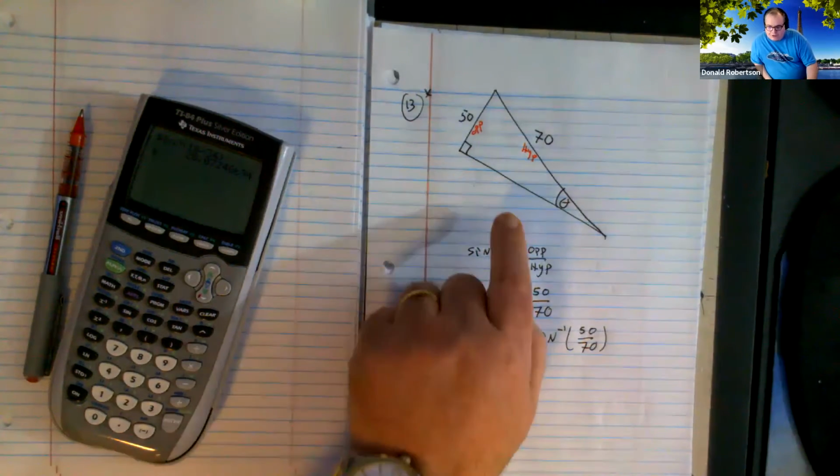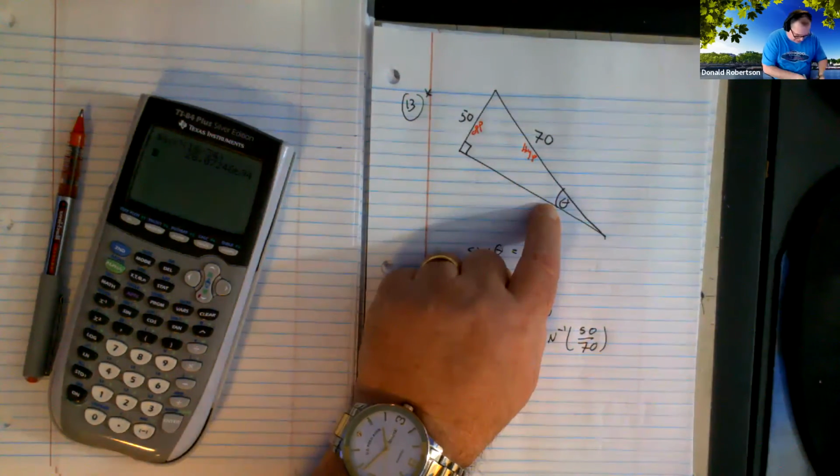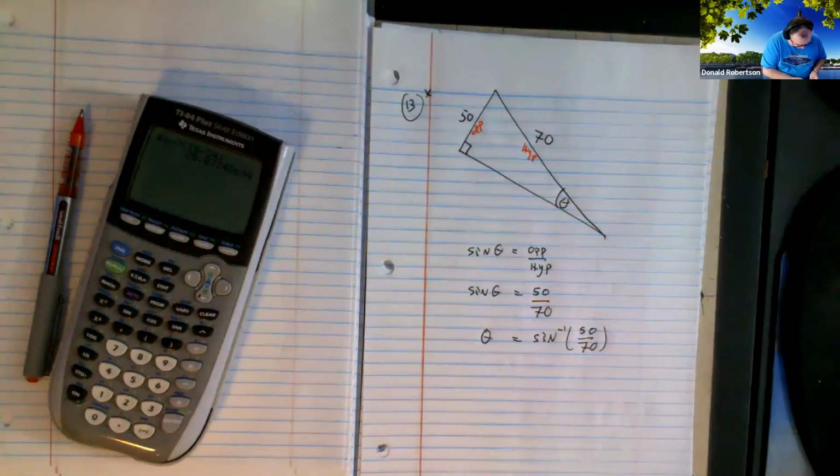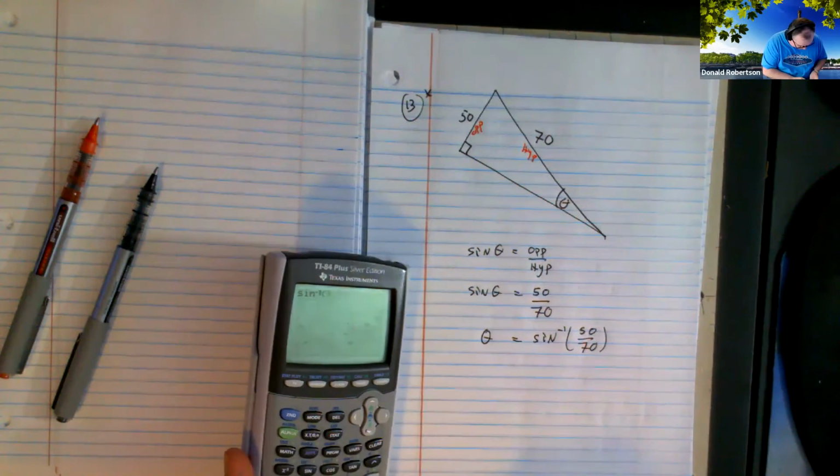Since all these questions are in right angle triangles, isn't theta always going to be in the first quadrant? So we don't need to worry about that earlier stuff. So I'm going to clear and go inverse sine and do 50 divided by 70. And the answer I'm looking at is 45.6.